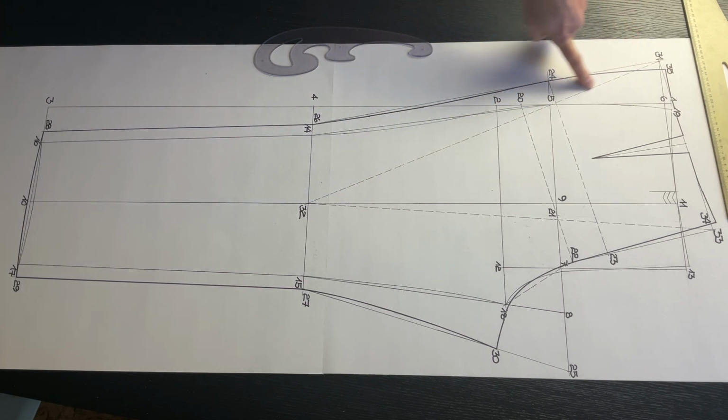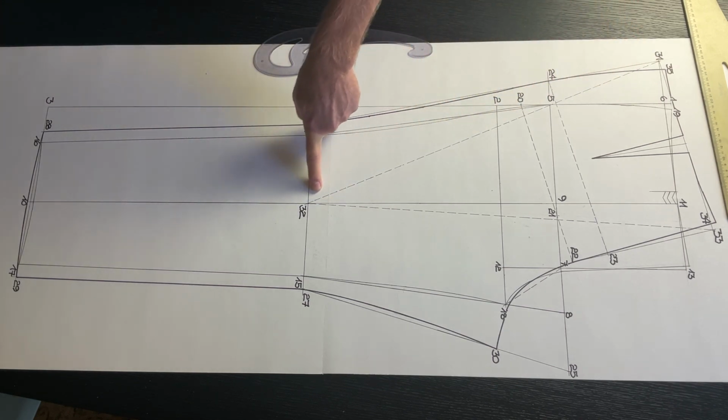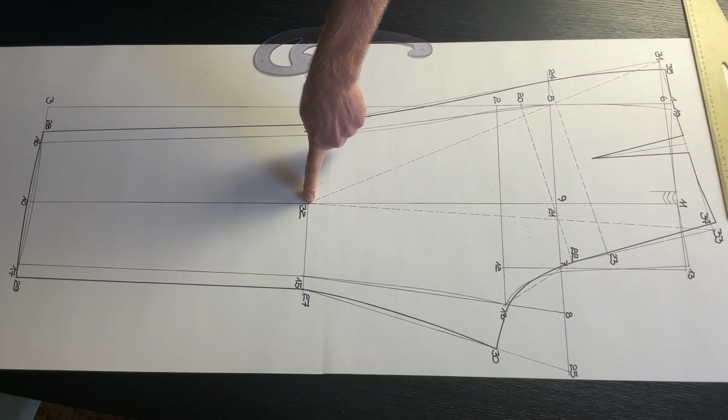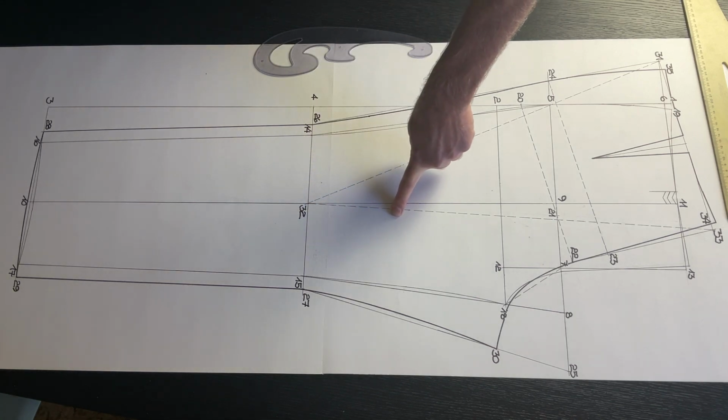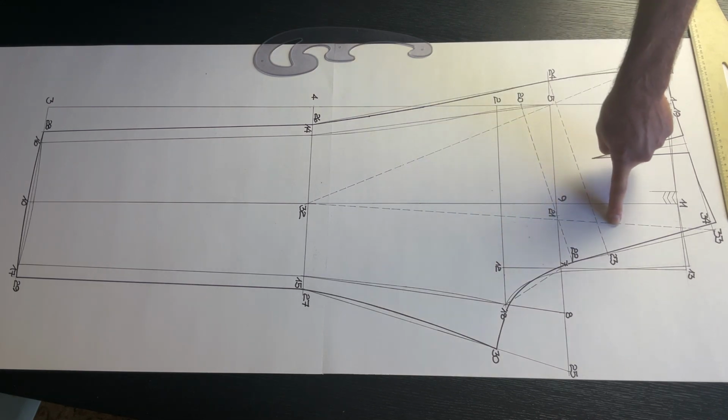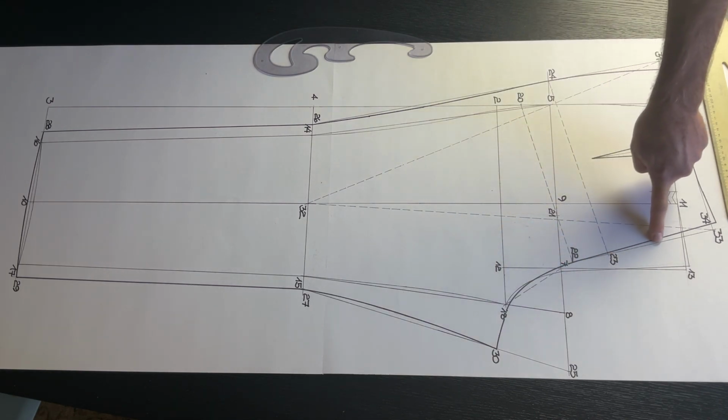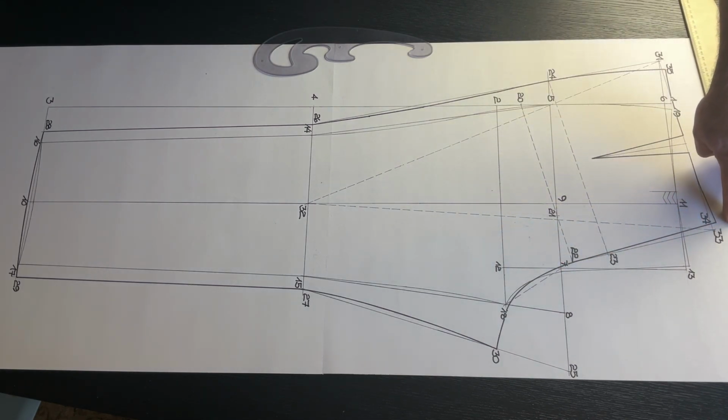Measure this and transfer the measure from 32 up until it hits center back.